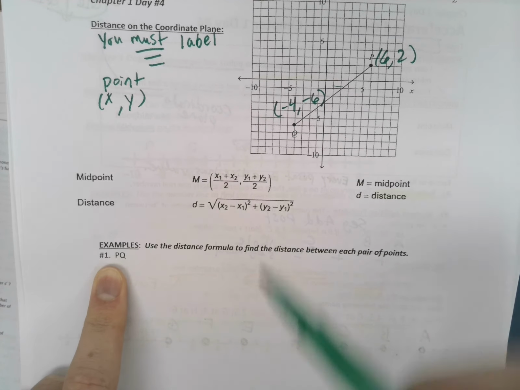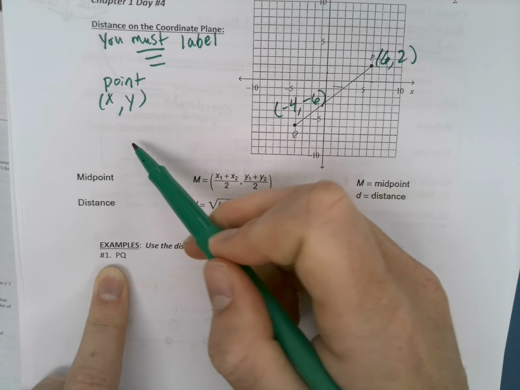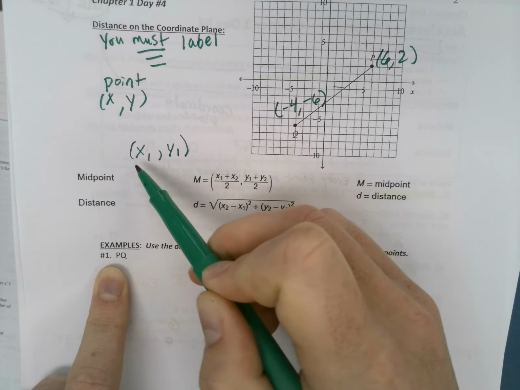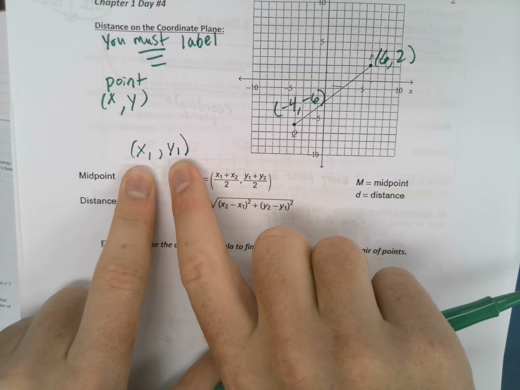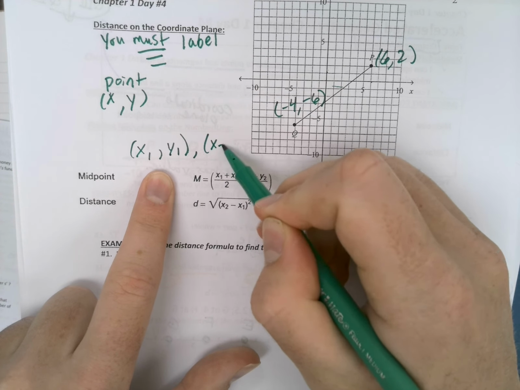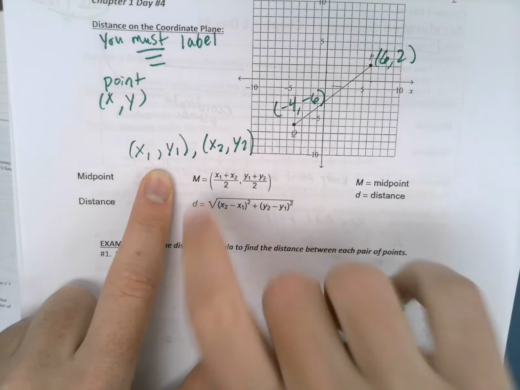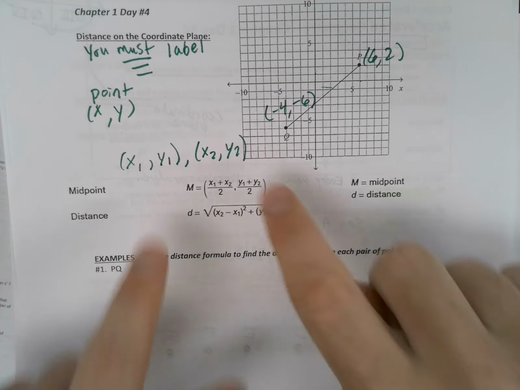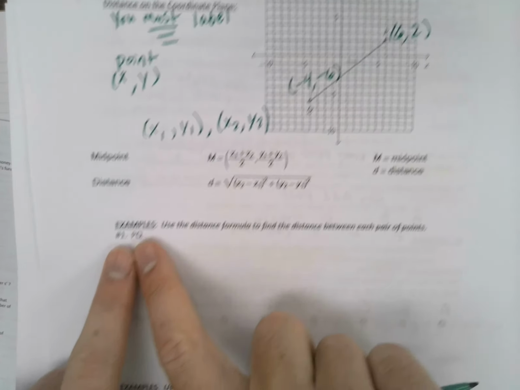But here's the thing, whether it's the distance formula or the midpoint formula, we are going to have to make sure that we keep the first point's coordinates together, x1, y1, and the second point's coordinates together, x2, y2. That is where all of this comes from, guys. So, for example, they label P first.